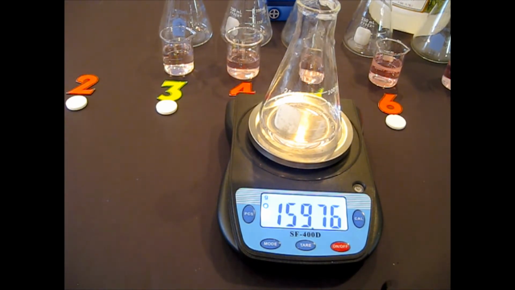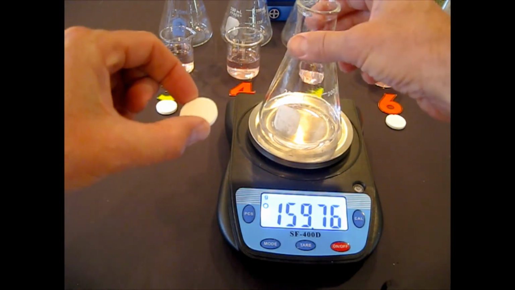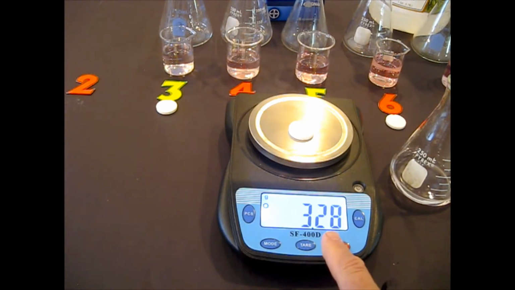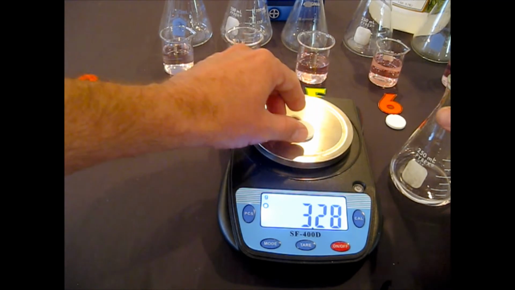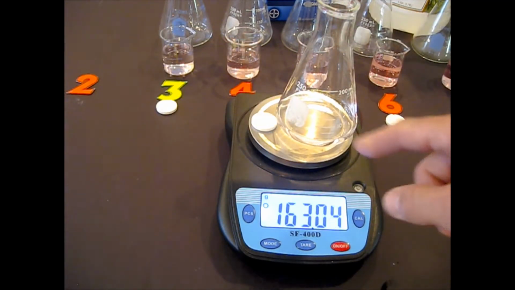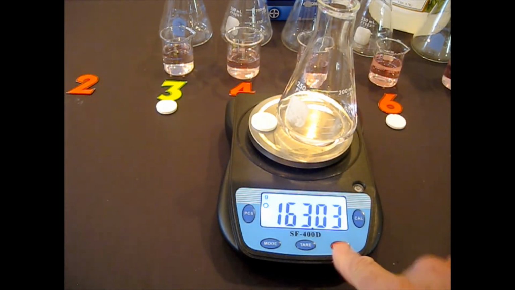Then what I want to do is get the mass of the tablet, the actual tablet that I'm going to use in this experiment, the actual tablet right there. So this is B, mass of the tablet. Then I am going to get the mass of the total contents, the flask, the liquid, and the tablet all together. This is before the reaction.